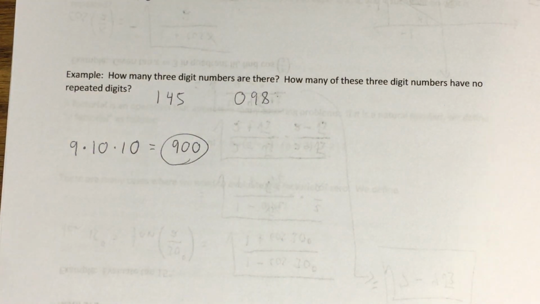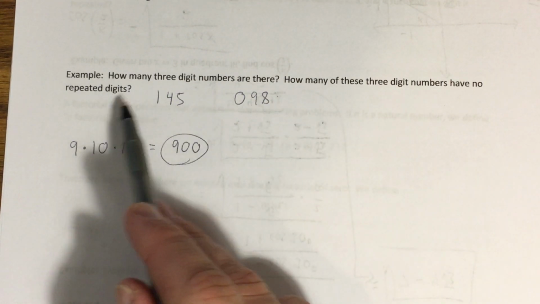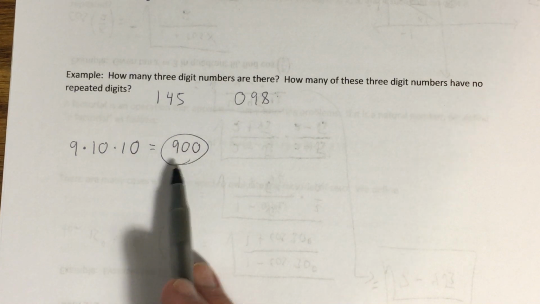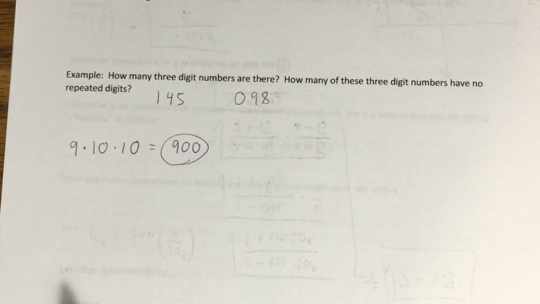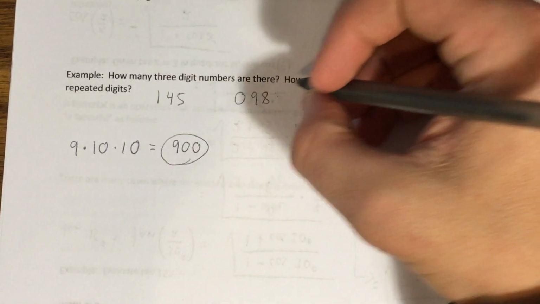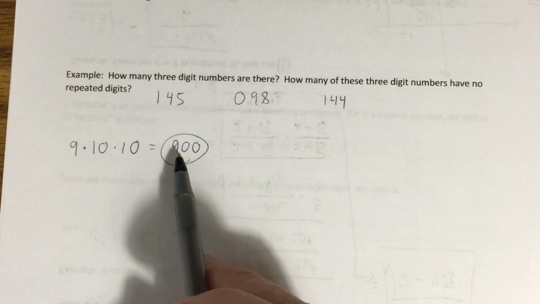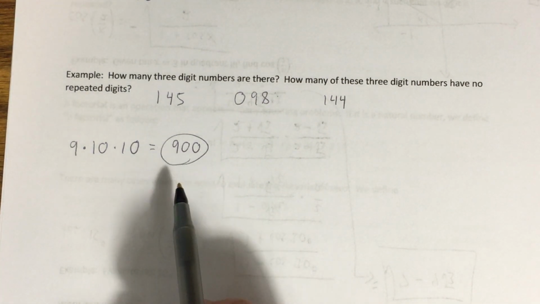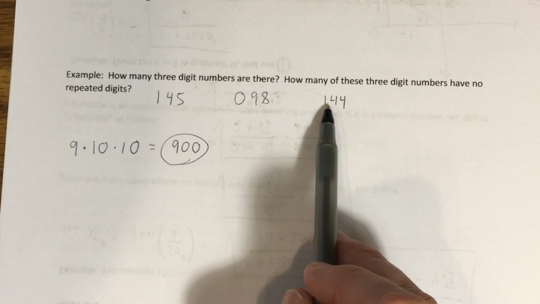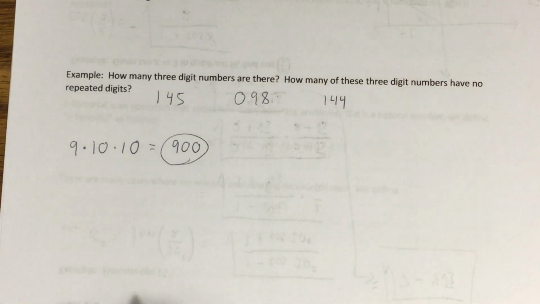Okay? Now, the follow-up question here says, how many of these 3-digit numbers have no repeated digits? So this count here of 900 numbers, 900 possibilities, is including numbers like 145, but it's also including numbers like 144. That's a 3-digit number that would have been counted amongst these. However, if we want to do this follow-up question, we wouldn't want to count numbers like this one because this has a repeated digit. 4 shows up in 2 different places here.